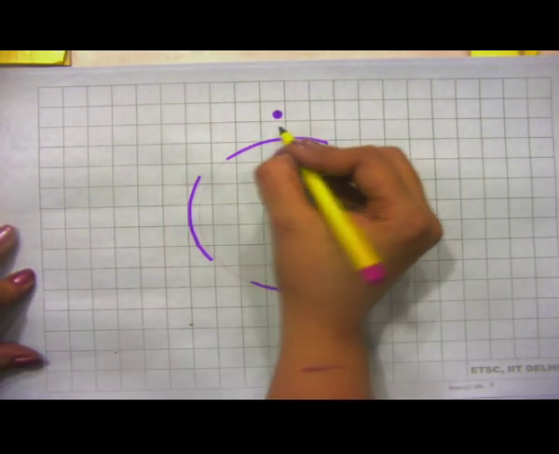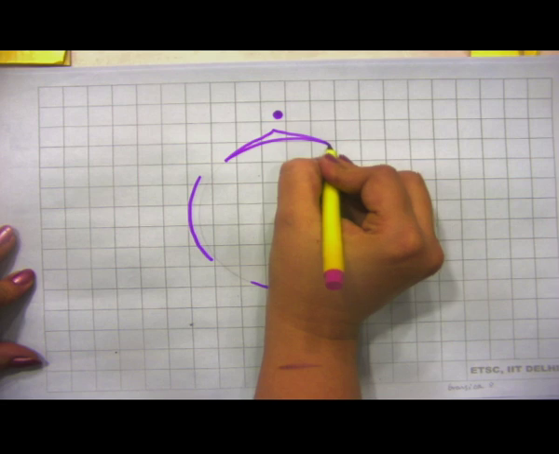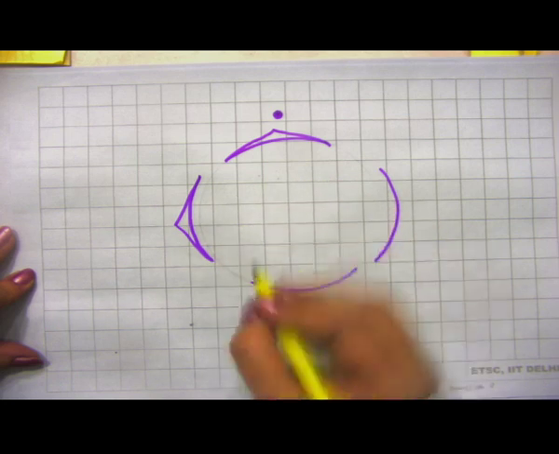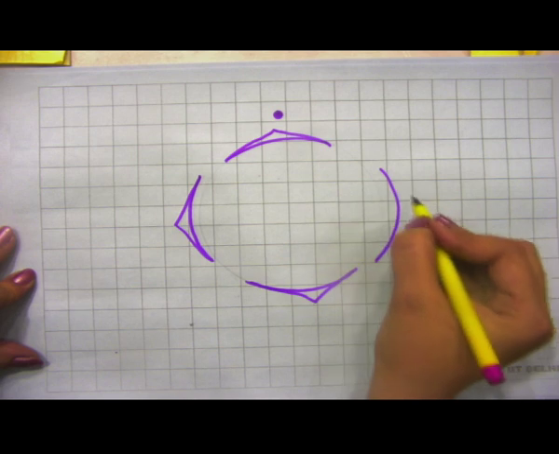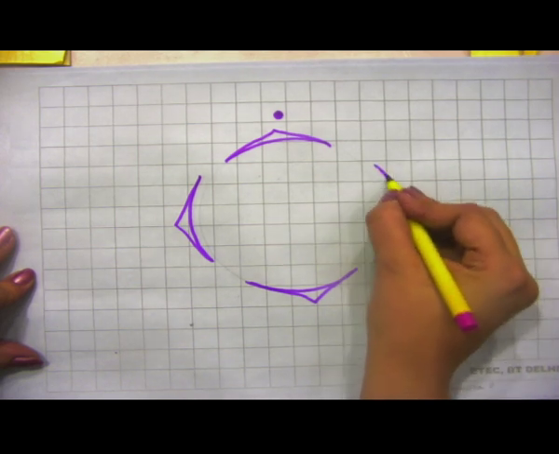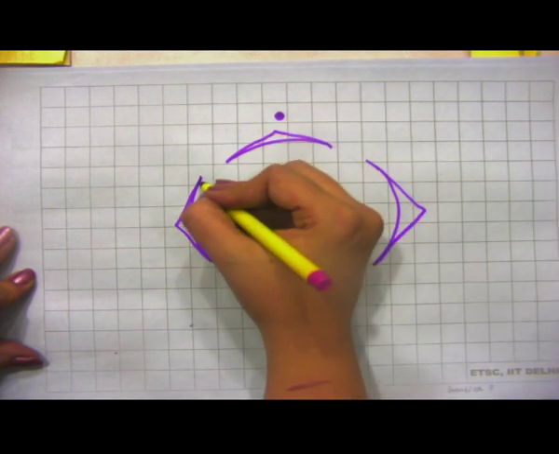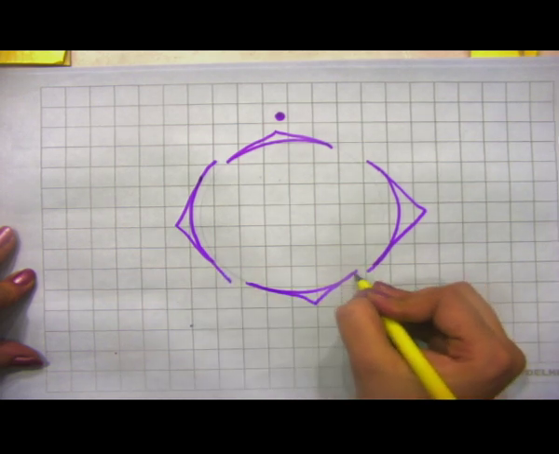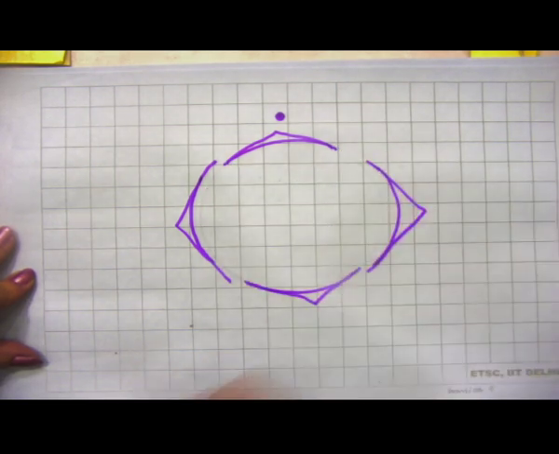Okay, and it does not say anything about them overlapping each other. They are all free. So these are the 4 sepals. These 2 are outside and these 2 are inside, right?